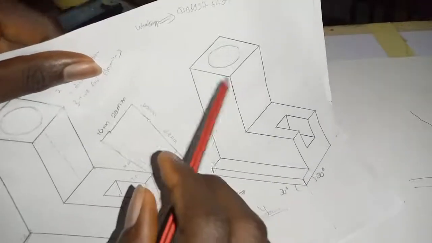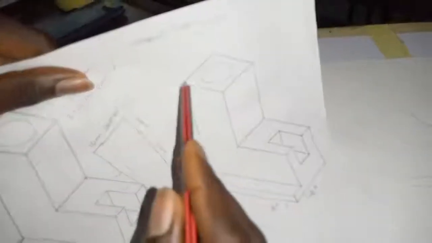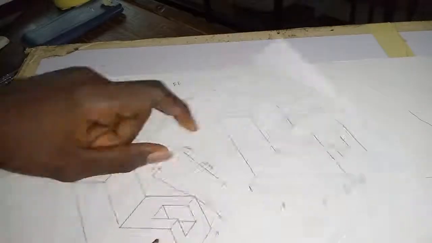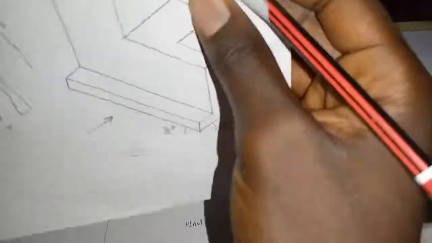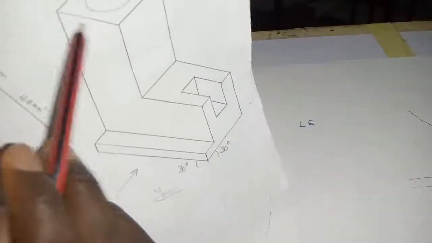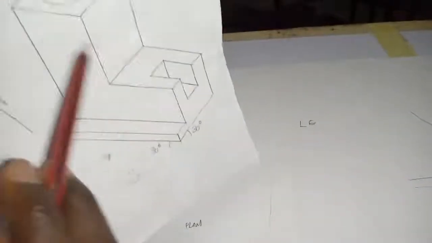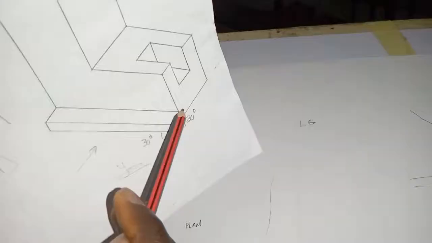So what's the next part? See this line here and this line here. They will both become a straight line, right? So this is a straight line here. And notice something: if you're looking at it from the top, this line here will be joined to this line here. So this line here and here will become a straight line. The straight line will be merged with this line here.